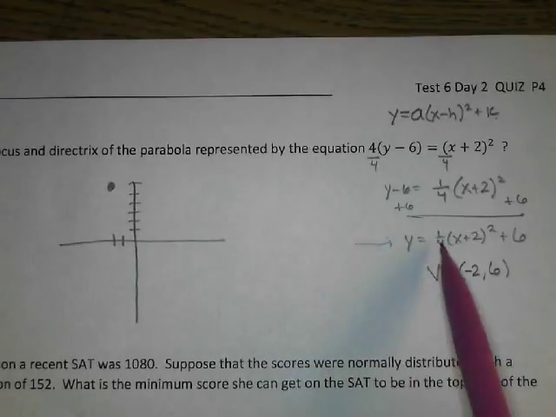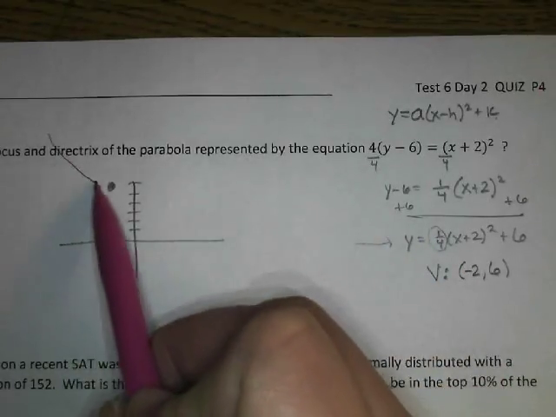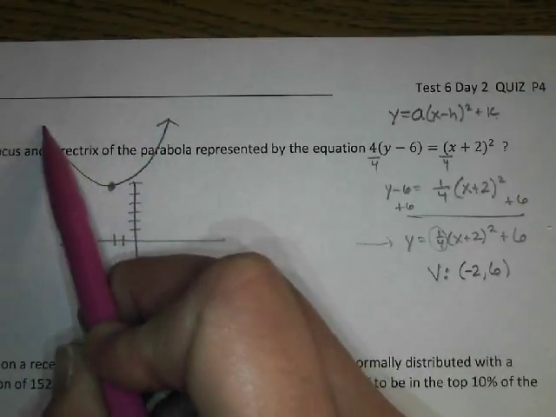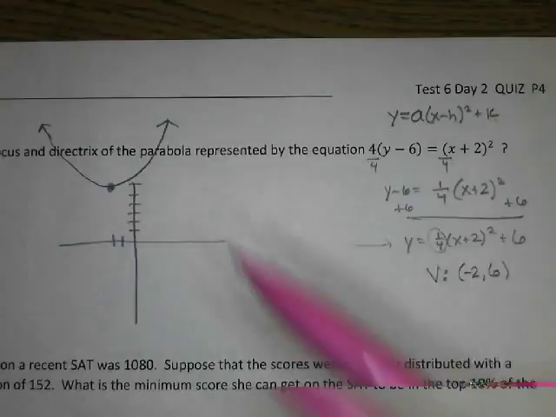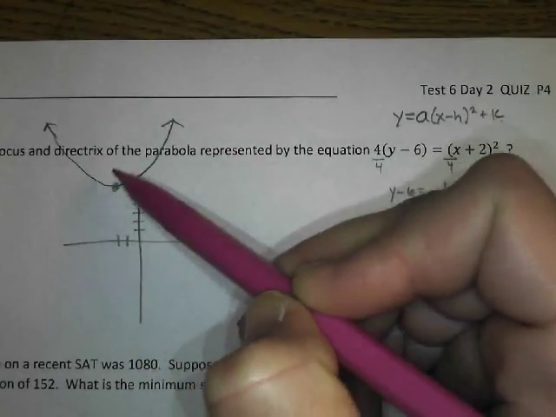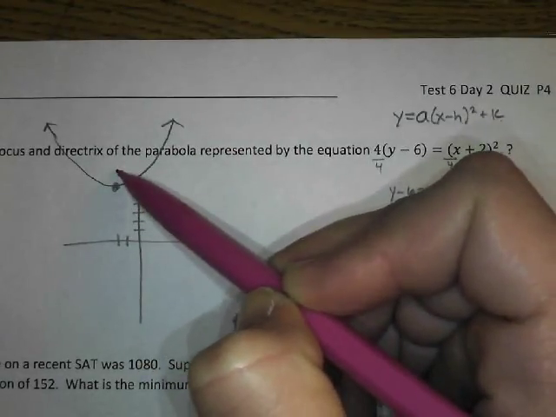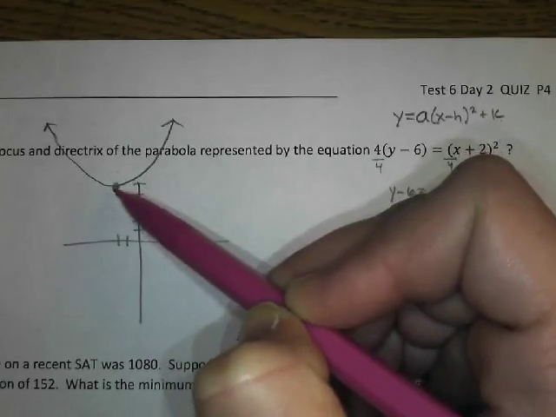Nope. A is a positive 1/4, so it's opening up. Okay? And this is where I said, give me any focus and directrix, because in the multiple choice you were able to use process of elimination, but the fact of the matter is your focus has to be the same number of units above here as your directrix is below.